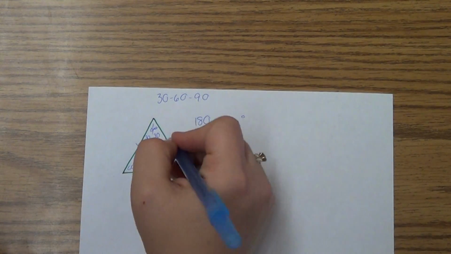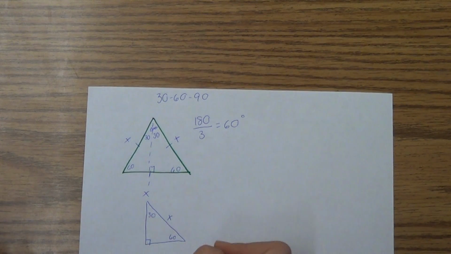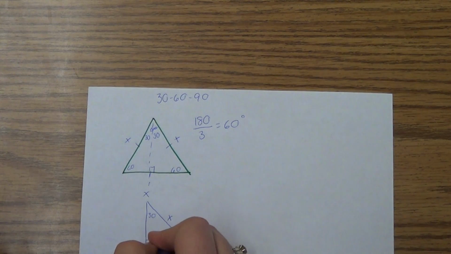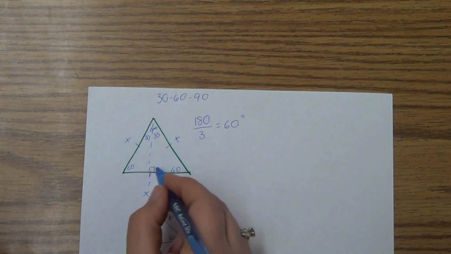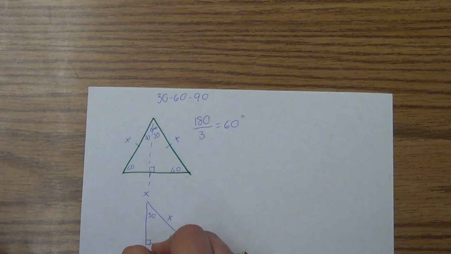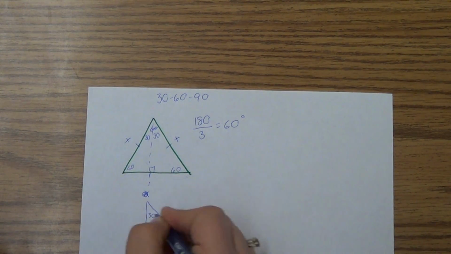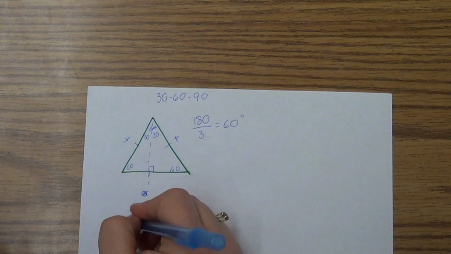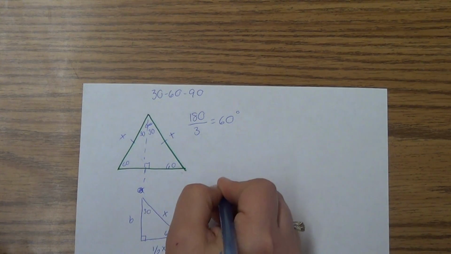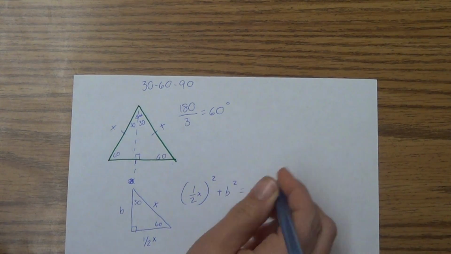So let's think about this. If this is an equilateral triangle, these sides are all the same. So that's my hypotenuse there. When I cut that in half, what does that do to this bottom? That means that this is now half of the original, so this is 1/2 x. Then if I do my Pythagorean theorem to find this side, I would have (1/2 x) squared plus b squared equals x squared.